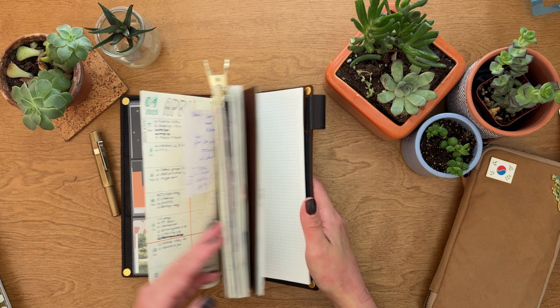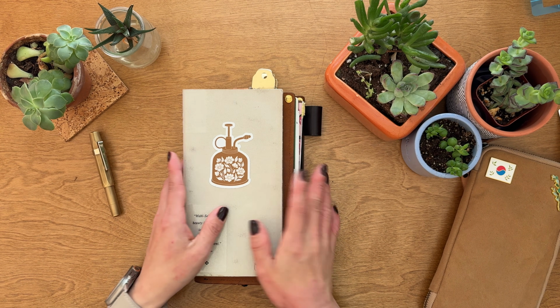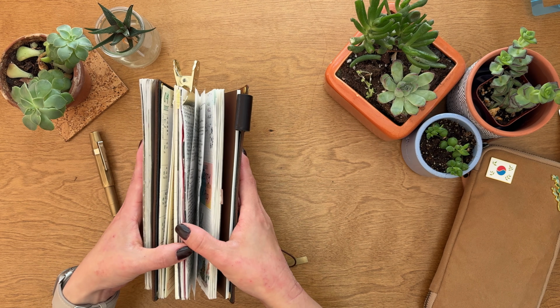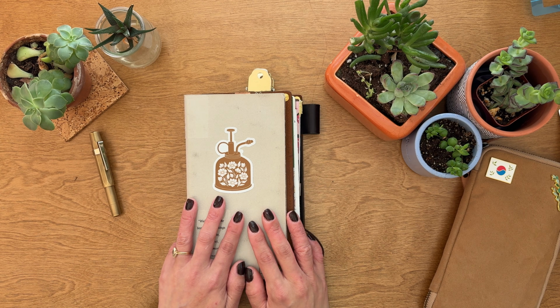So I hope this was helpful in terms of how you can use a Commonplace and bullet journal within your Traveler's Notebook system. I know a good walkthrough is always just fun to watch.